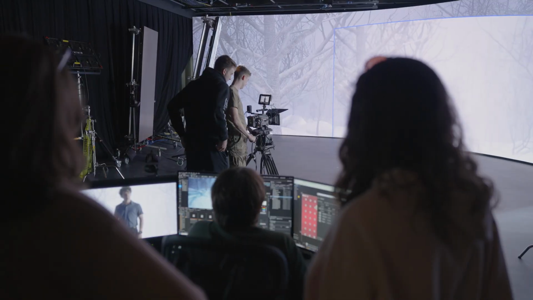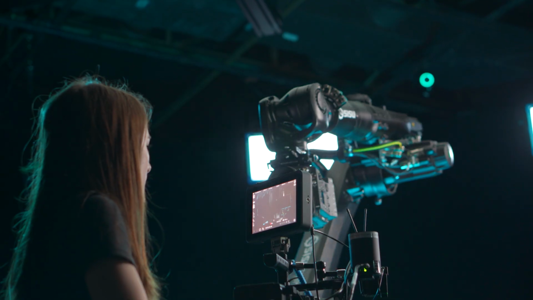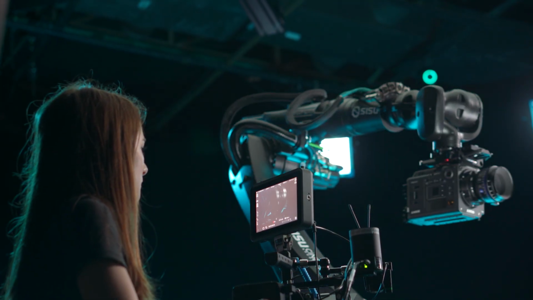I think I was just shocked by how big it was. I've seen pictures of virtual productions like this before, and it's just hard to get a sense of the scale until you're on set. And it's also just very cool to be able to move the camera around and not feel like you're confined to a very small space.